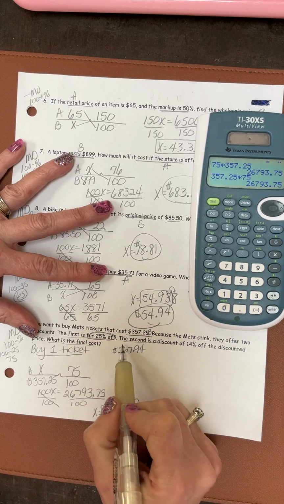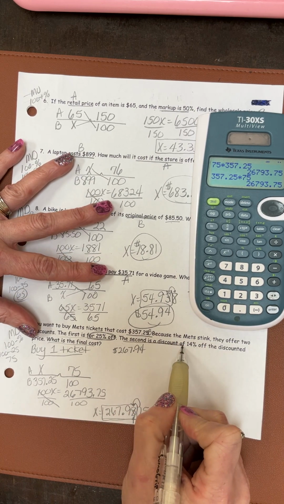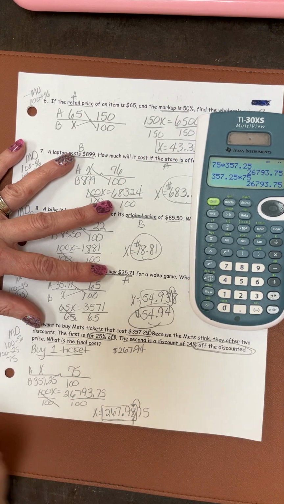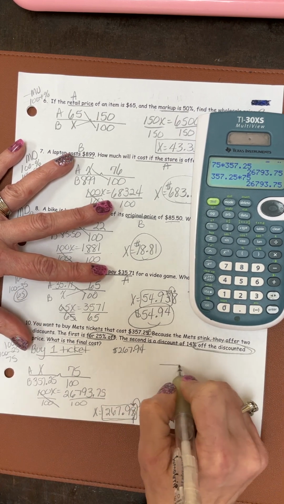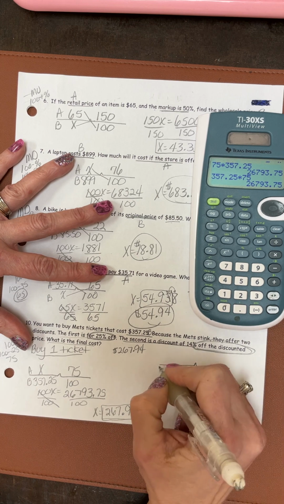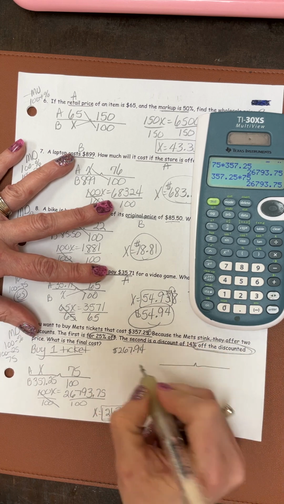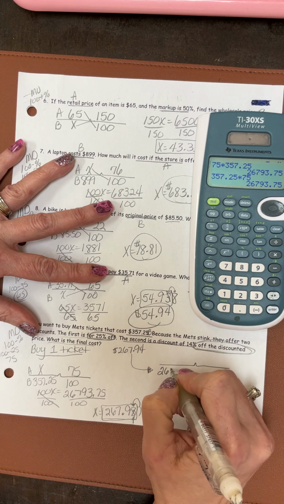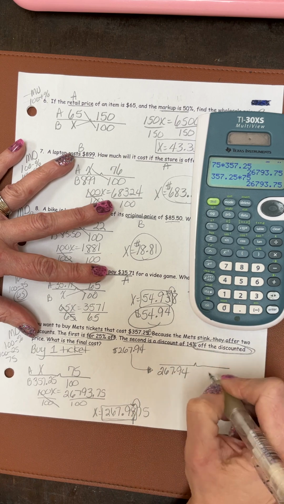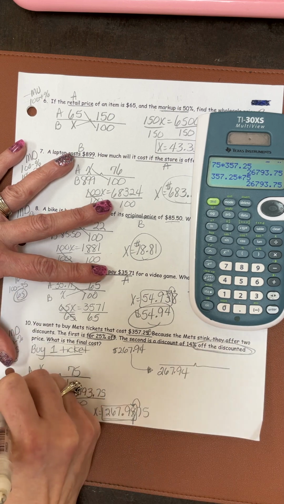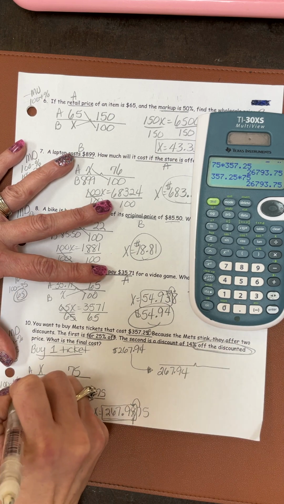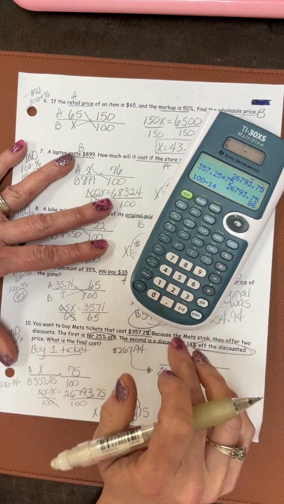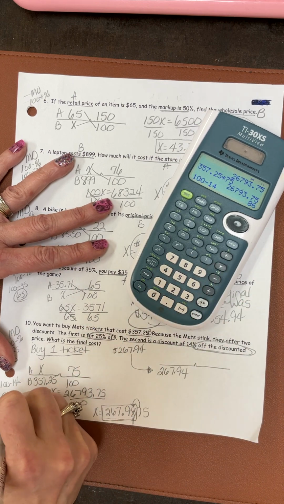Now notice what it says. The second is a discount of 14% off the discounted price, which means now we're going to take this amount right here and use it as our before amount. 14% off is going to mean we're going to pay 86%.